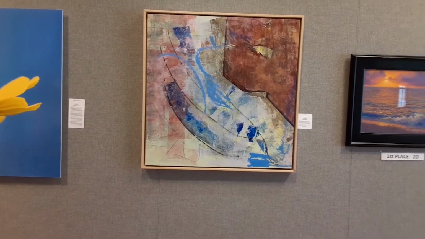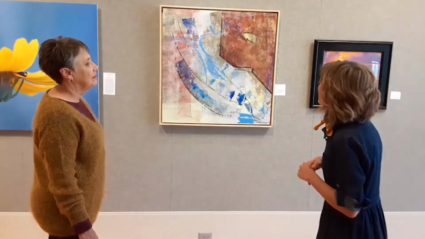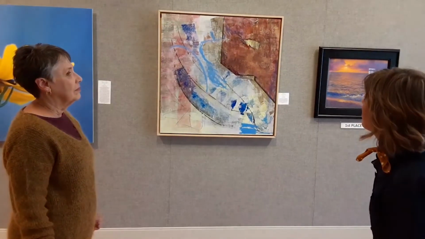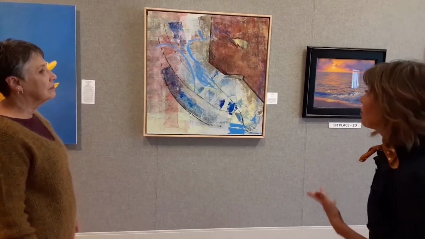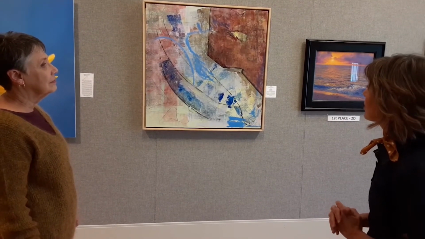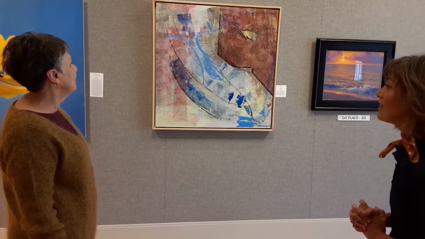Often with abstracts, my eye starts to think, is this a landscape or is this a person or a portrait? I don't know why. I think our mind's trying to make sense of it somehow, but if it were a landscape and we were in the picture, where would you like to go? Where would you walk? Where would you want to be?